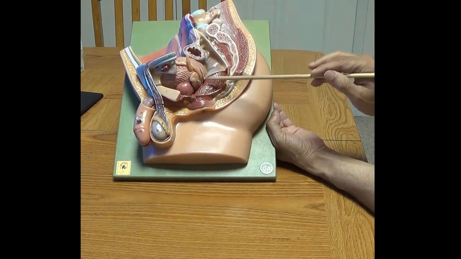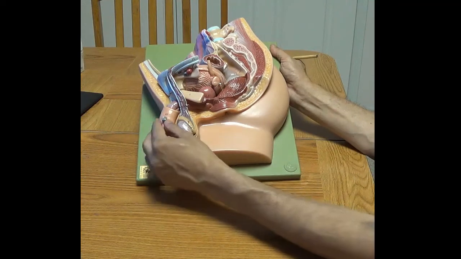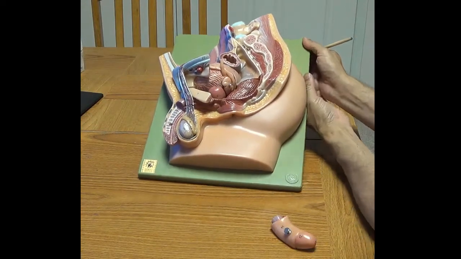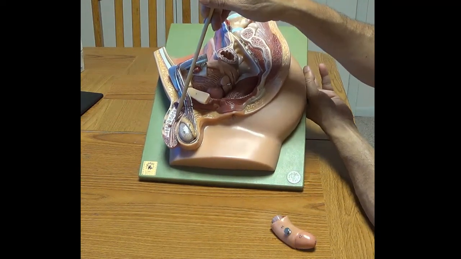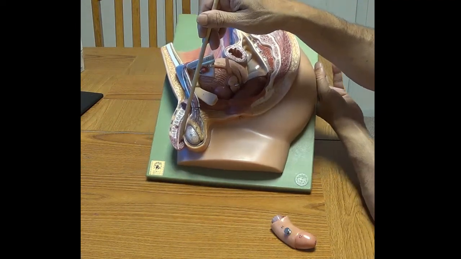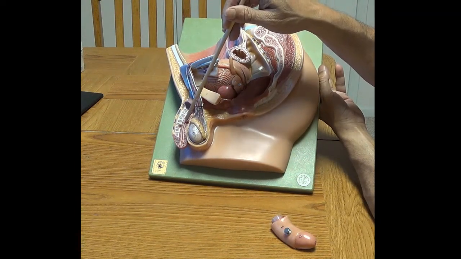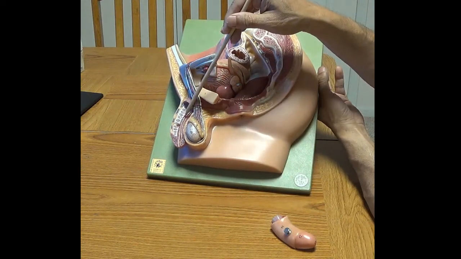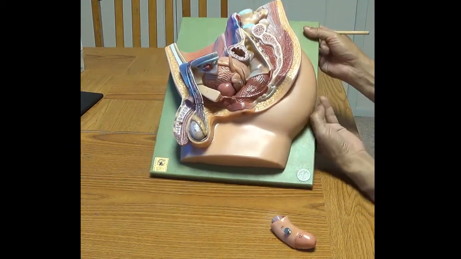So transverse colon, rectum. Okay, and now if we see inside the penis, you see this is the urethra. This part of the urethra, male urethra, is called the spongy urethra. This is the last and longest part of the male urethra, and around the spongy urethra, this spongy structure that surrounds the spongy urethra is called corpus spongiosum.